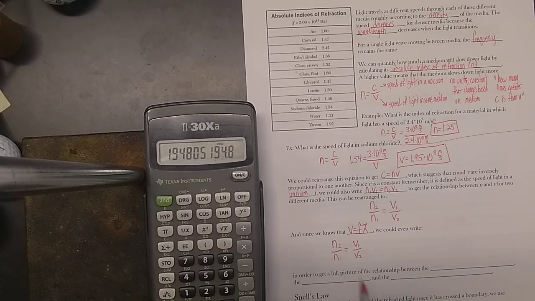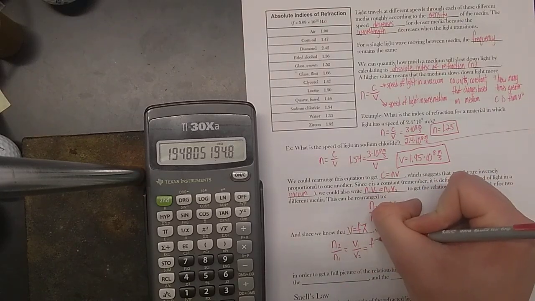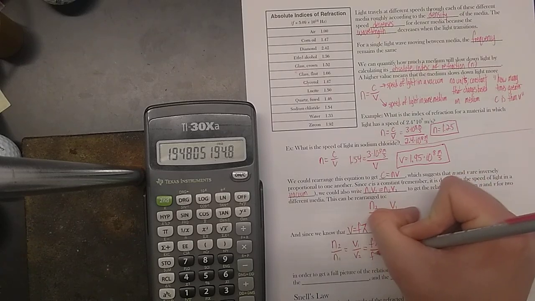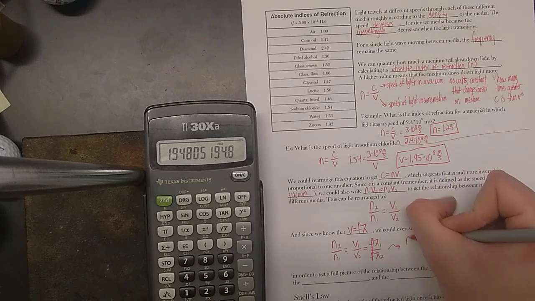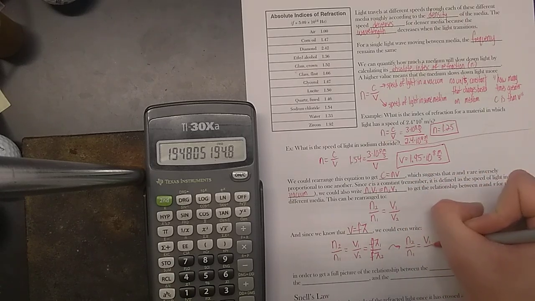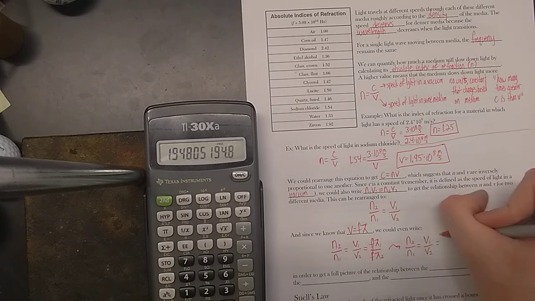Or excuse me, higher n means a lower speed. Yeah, that works. But I can take these and write it like this: f equals v over lambda, so v1 over lambda 1 equals v2 over lambda 2. I cancel my f's out and I'm left with this: n2 over n1 equals v1 over v2 equals lambda 1 over lambda 2.